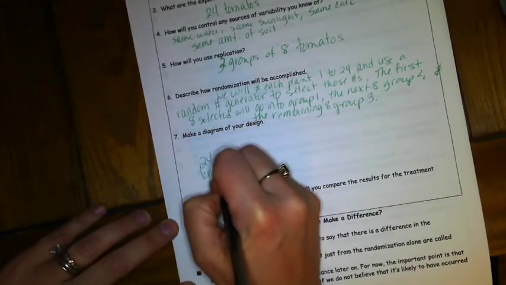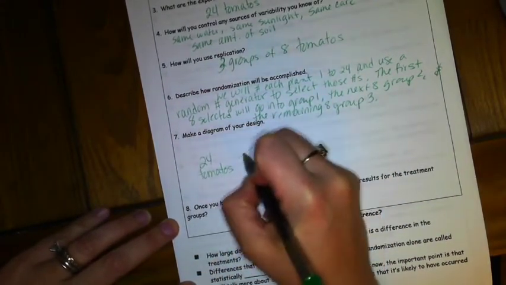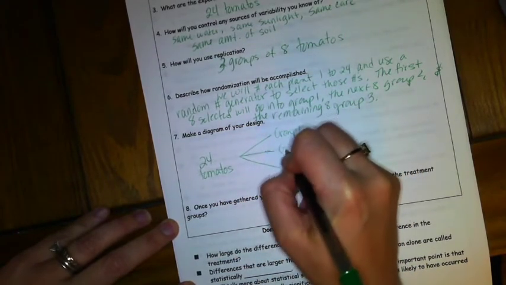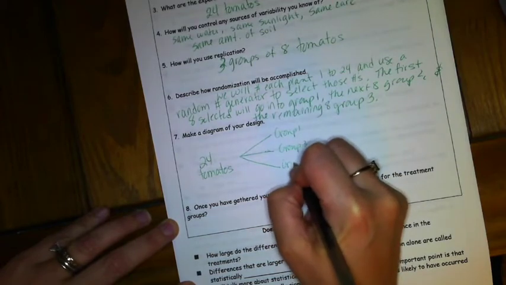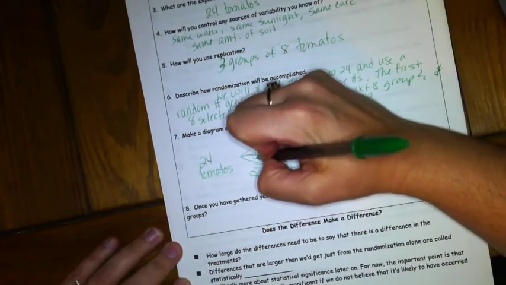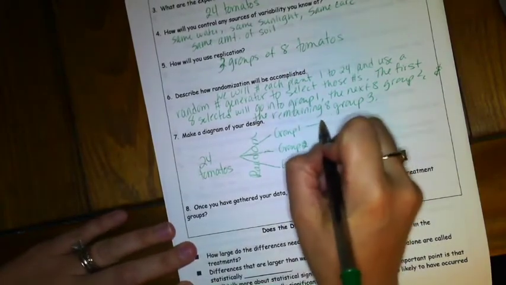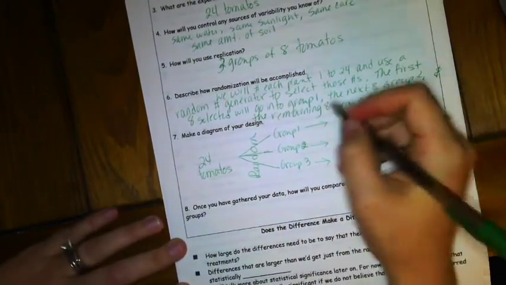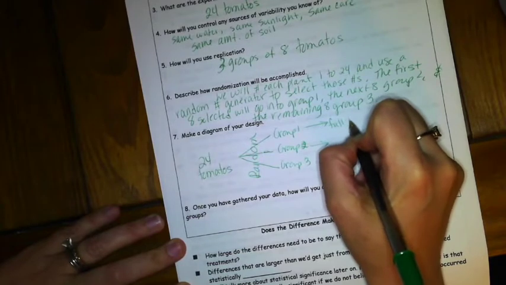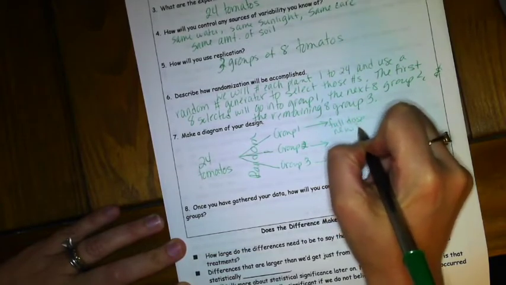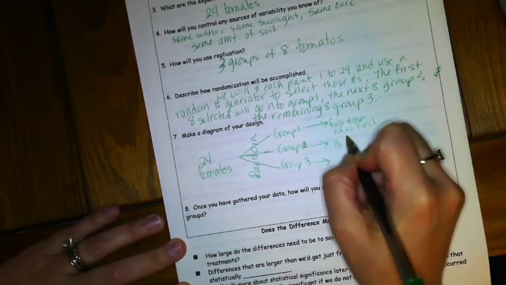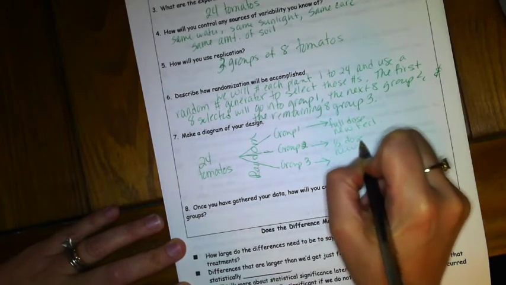All right, let's make a diagram. So we have our 24 tomatoes. Those are our experimental units. We are going to split those 24 tomatoes into 3 groups, group 1, group 2, group 3. We are going to randomly put those in those groups, so I want to make sure I write that. That is a necessity. Each group will get a treatment. So let's say this one, full dose, new fertilizer. Let's say this one's half dose, new fertilizer.